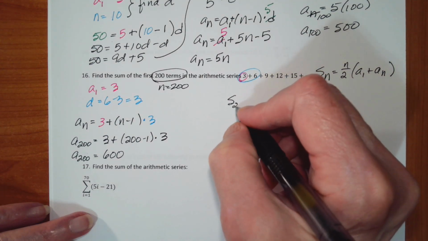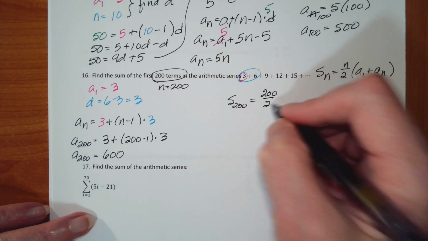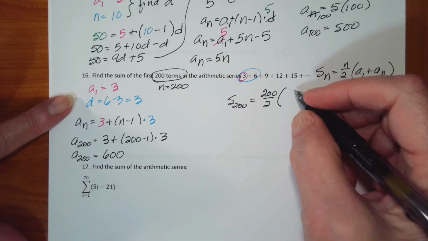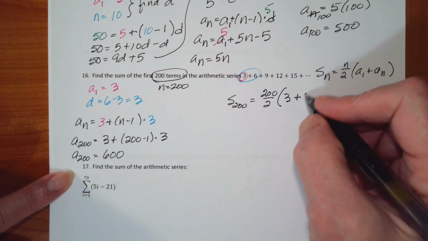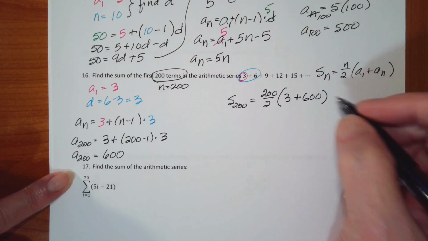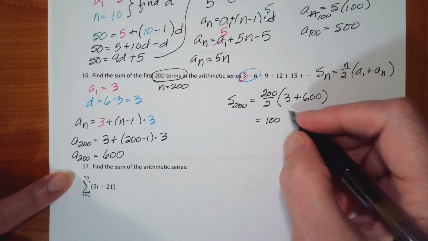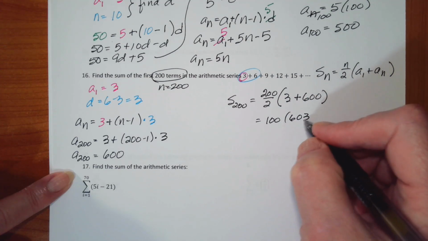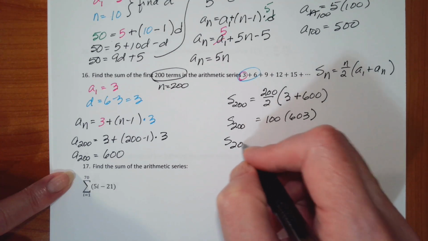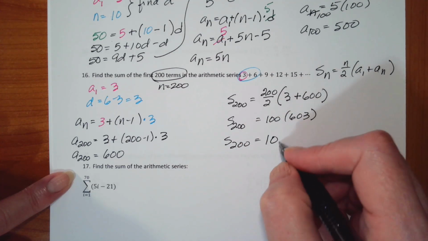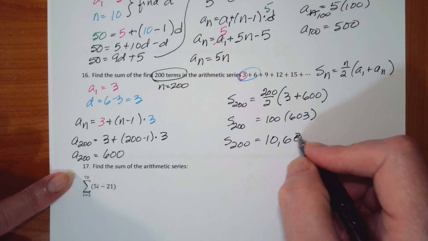So the sum of the first 200 terms is equal to the number of terms divided by 2 times a sub 1 plus a sub 200. That gives me 100 times 603.